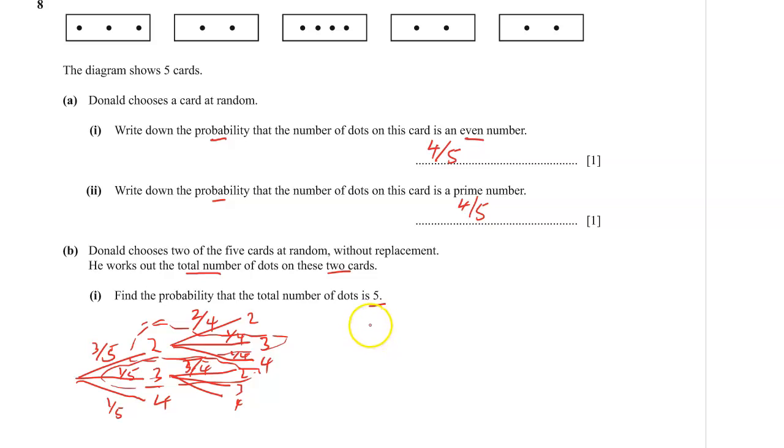So that will be 3 over 5 times, this was, there is 2, we picked this, so then this will not be 1 over 4, not 2. So this will be 1 over 4 plus a fifth here of the third times 3 quarters here times 3 over 4.